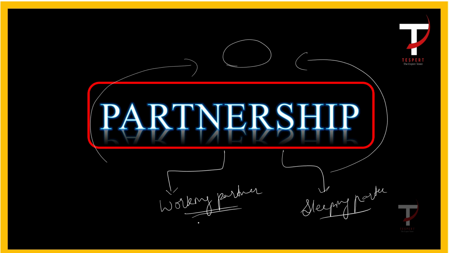He invests some amount in business, and he is also actively involved. Whereas a sleeping partner is the person who invests in business, but he is not involved. He won't do any work in that business, right? So this is the difference between a working partner and a sleeping partner.